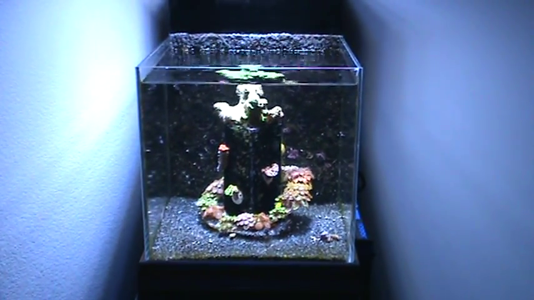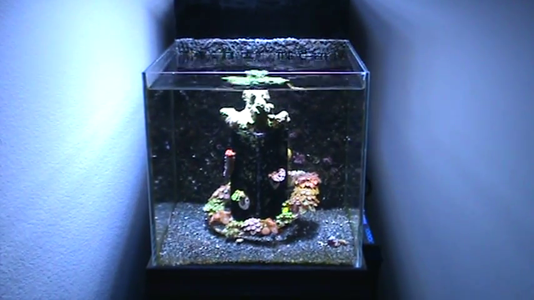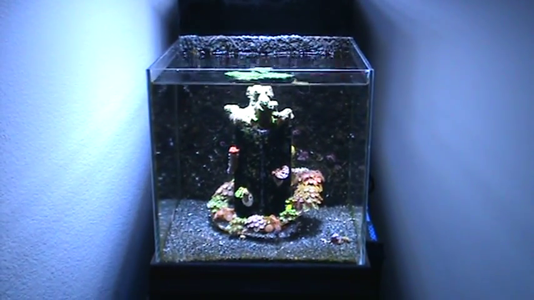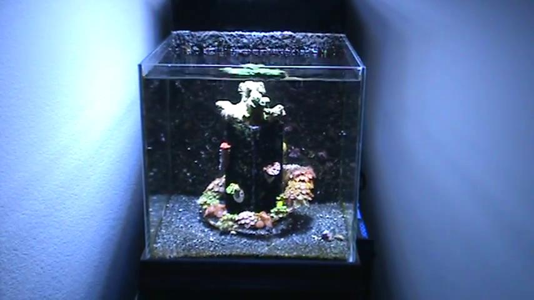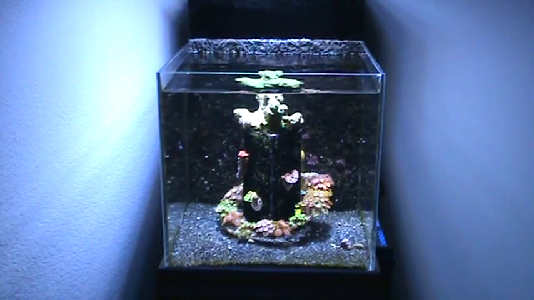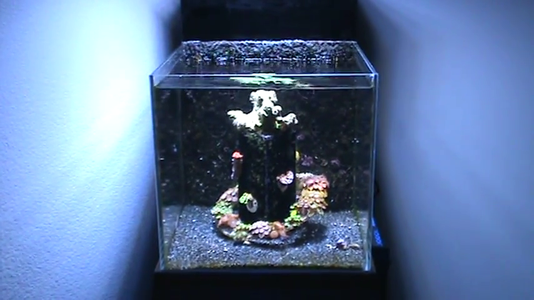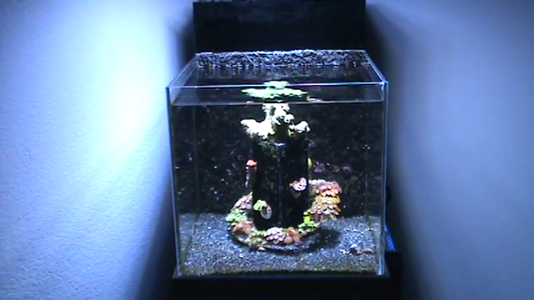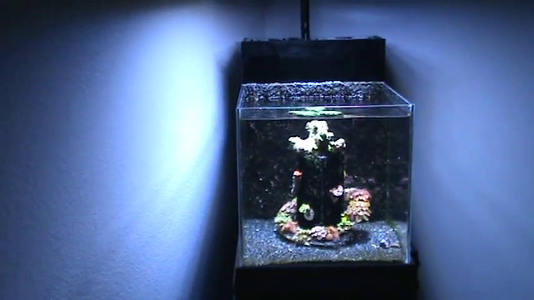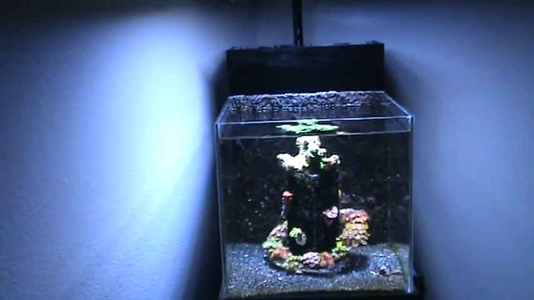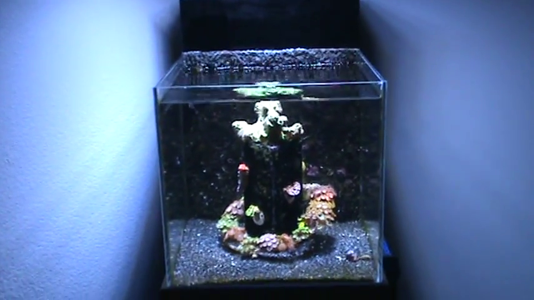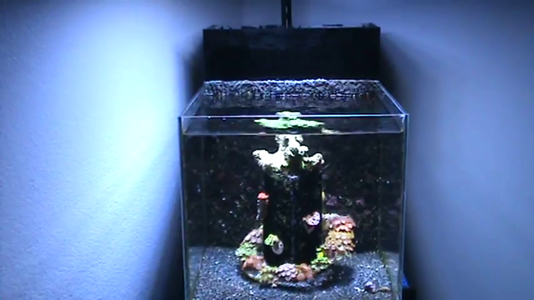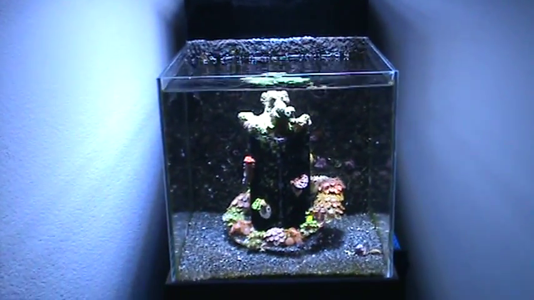Another cloud is passing over. And this is a fast cloud, 54 and declining, 50, 45. Holding at 45 white, 61 blue. And now rising, cloud is going away. So these are the changes that are really just dynamic and make the tank different. And again, I only have it set at 40%. If I set it up much higher, you would get a much darker effect, so it can be really dramatic.